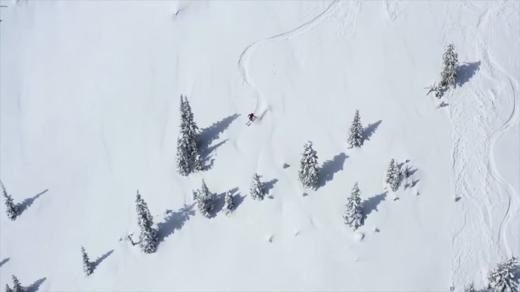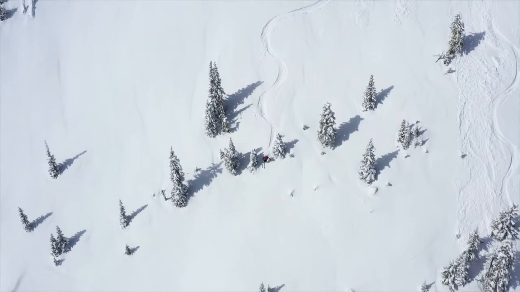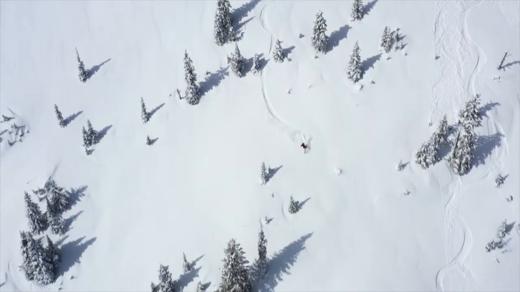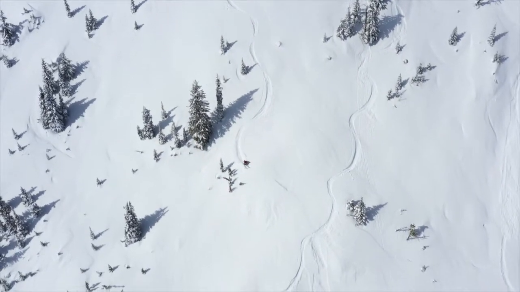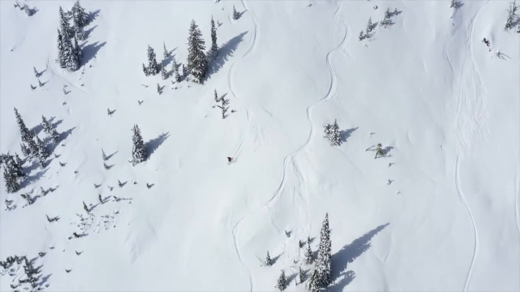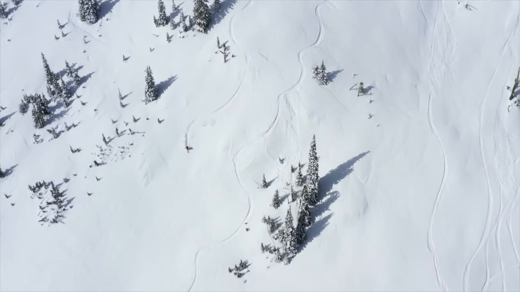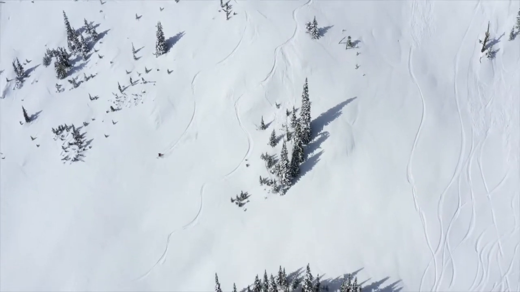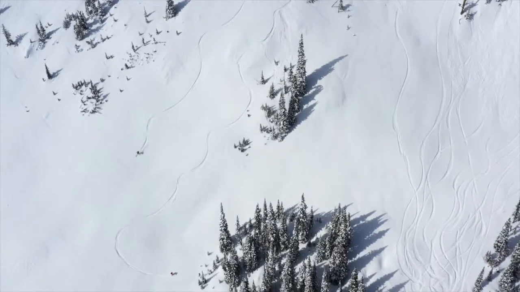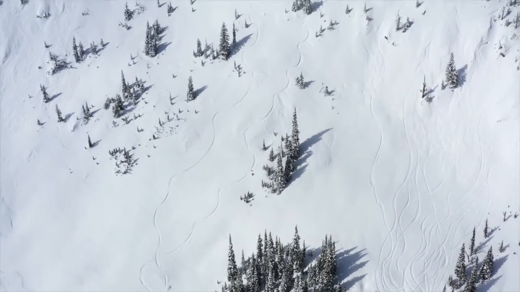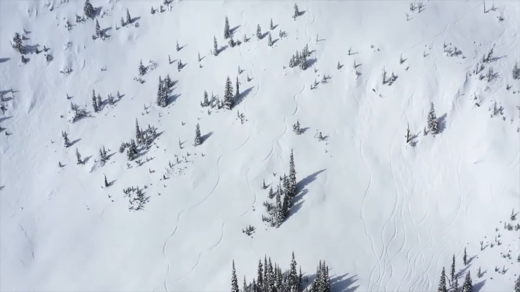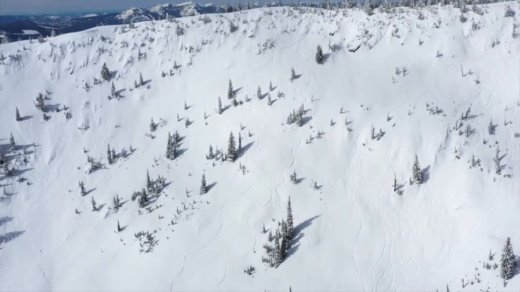In this case, the lead guide is setting a border, and the lead guide then wants everybody to stay to the skier's left of his track. In ski guiding, when the guide's giving instructions left or right, it always means skier's left or right. That means facing down the hill, what is the left or right? We'll go over a few examples of setting borders and what the guide might do.